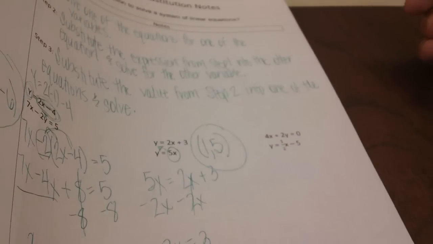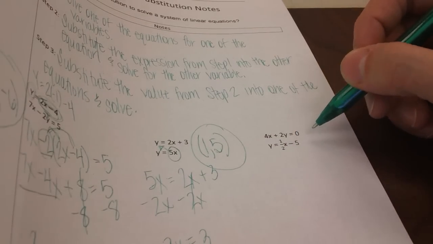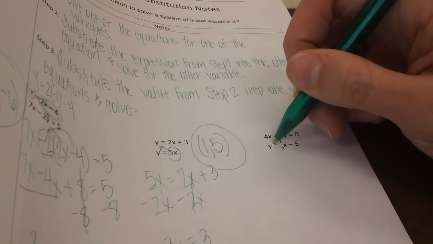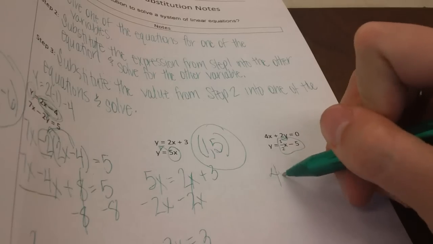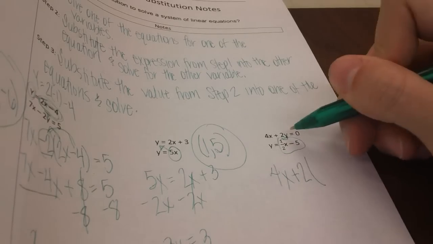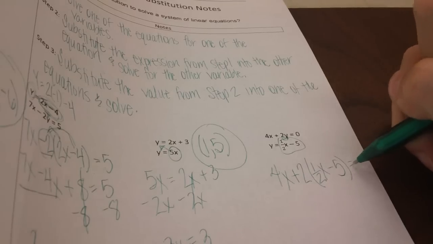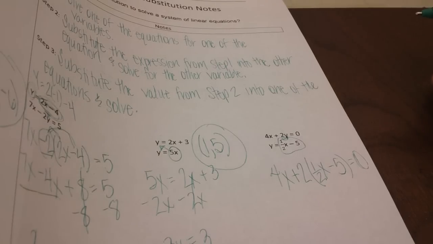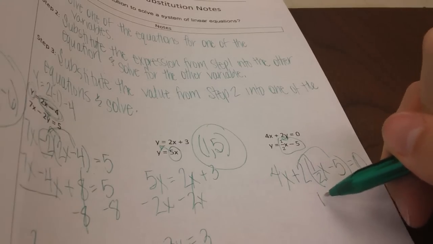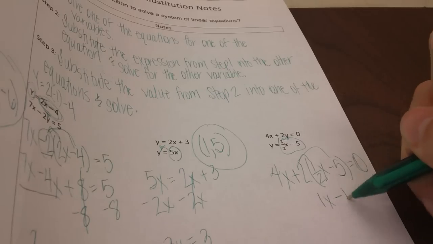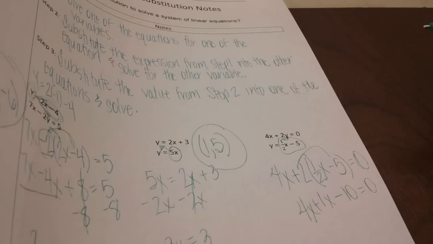Okay, and the last one, 4x plus 2y equals 0 and y equals 1/2 x minus 5. This is already solved for y, so I'm going to fill all of this in for y. So I get 4x plus 2, and now I'm going to fill in my new information, 1/2 x minus 5, and it equals 0. So now I have to distribute. 2 times 1/2 is 1x. 2 times -5 is -10. And I have 4x plus 1x minus 10 equals 0.